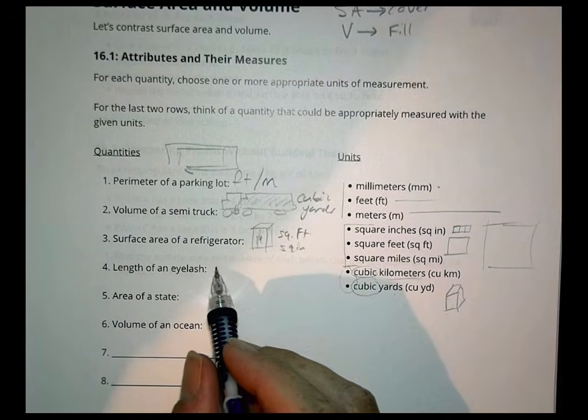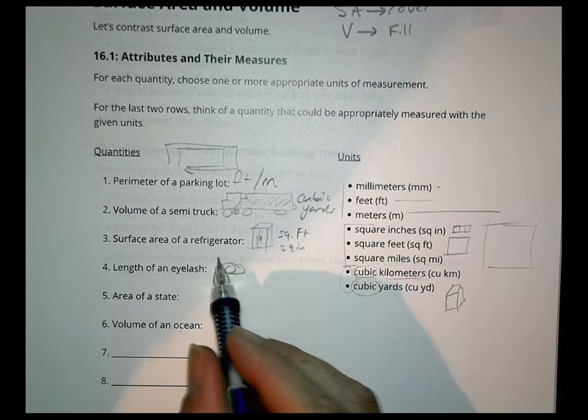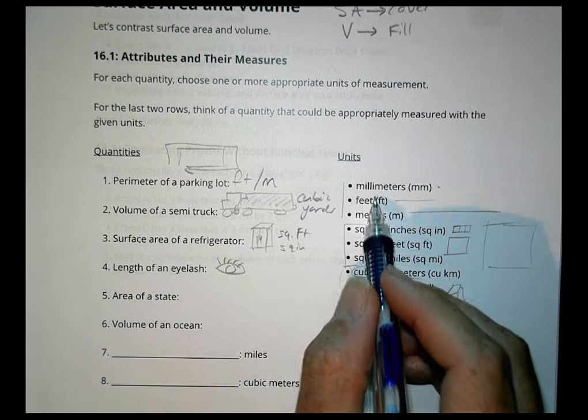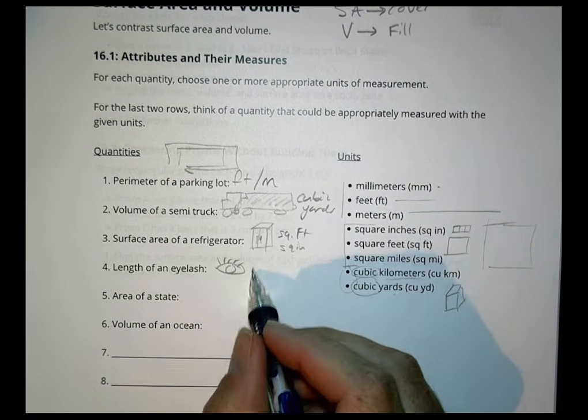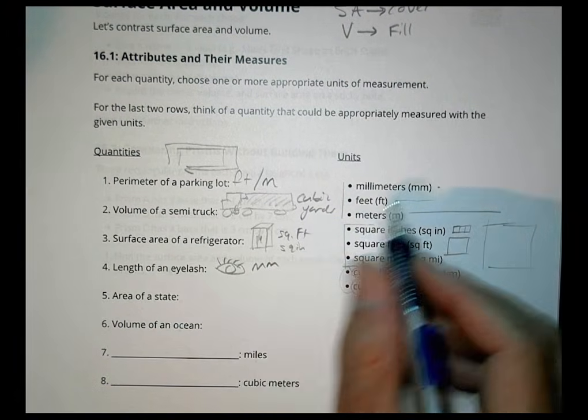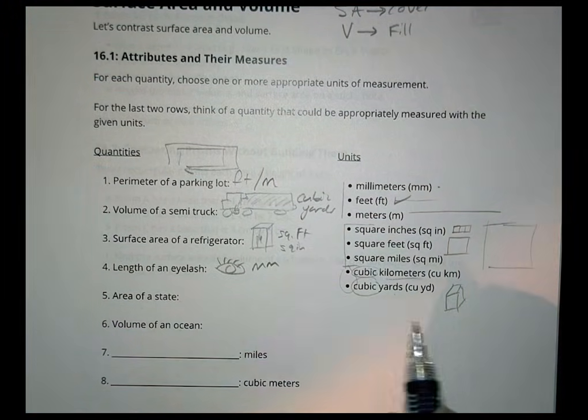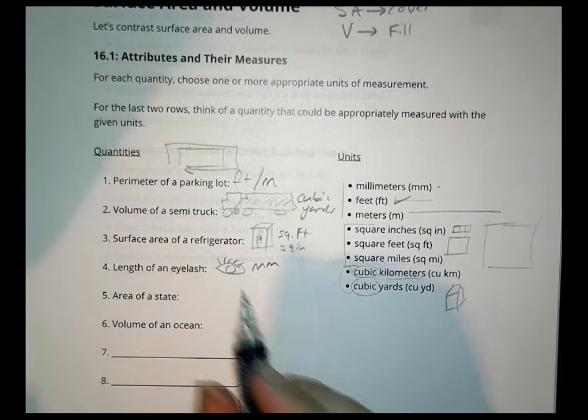Length of an eyelash. Alright, so you have your eyeball there, and your eyelash is a distance, so we have a choice between millimeters, feet, and meters. Probably going to go with millimeters there, unless your eyelashes are extremely long and they're a foot long. Those would be some pretty crazy eyelash extensions. Not sure why you'd want that, but I've seen some crazy things these days.